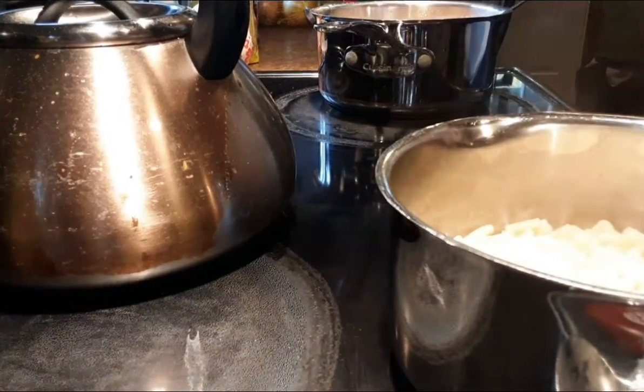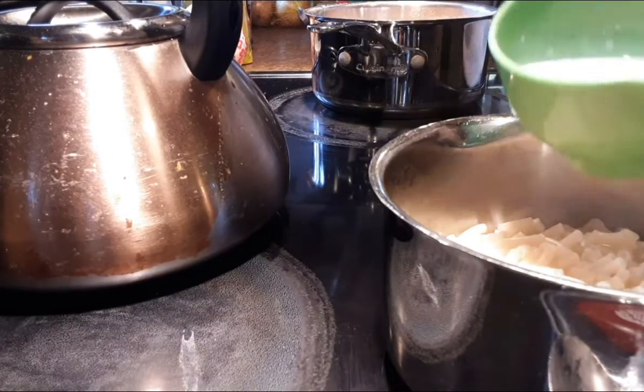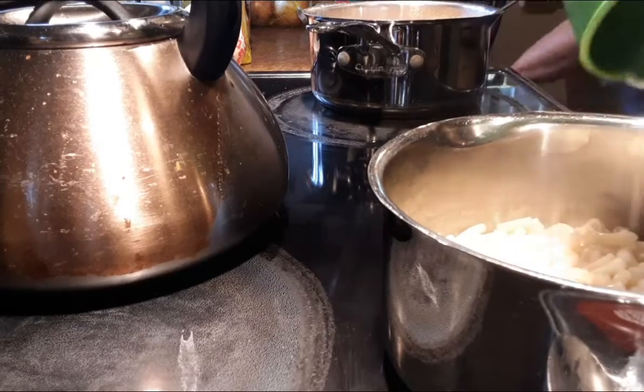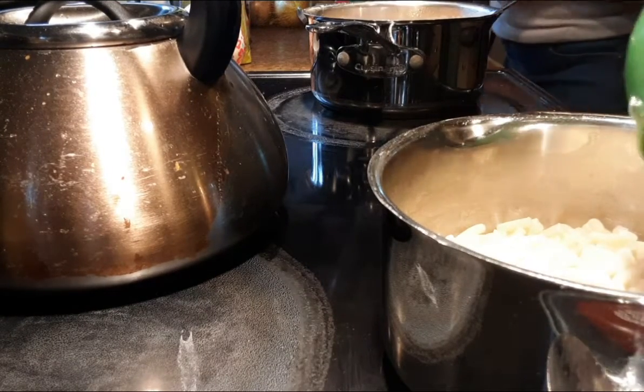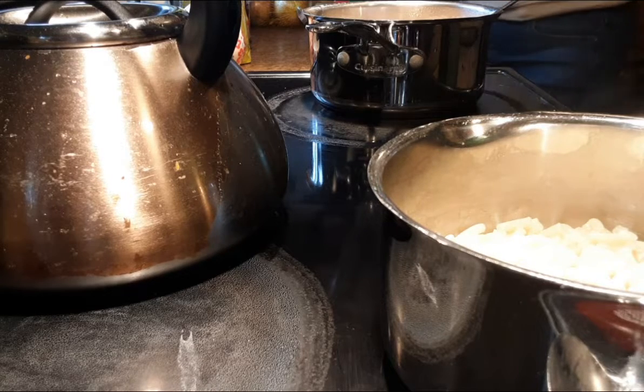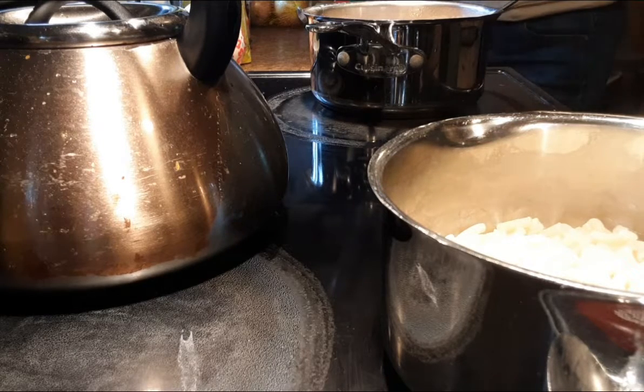Alright guys, so I'm adding in milk. Is this all of the milk? That's all the milk you get. What? That's all the milk you need. That's not enough! Yes, it is. It's not floating. Trust me, it's enough.